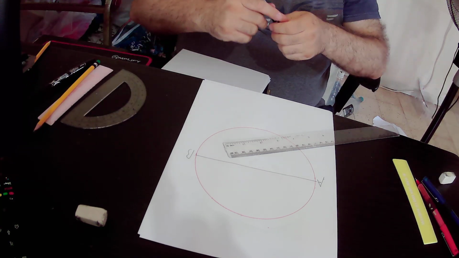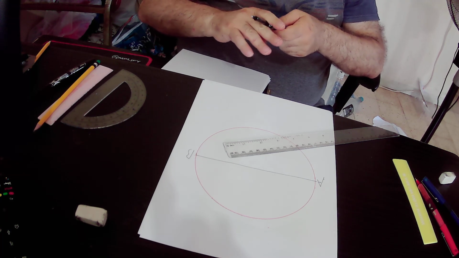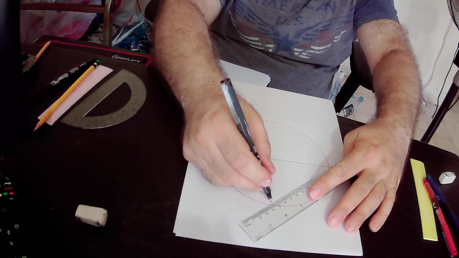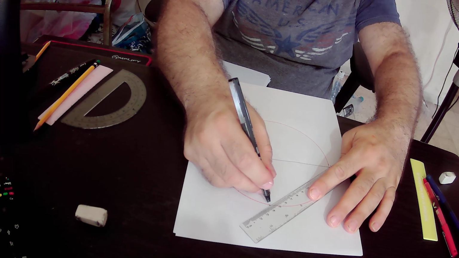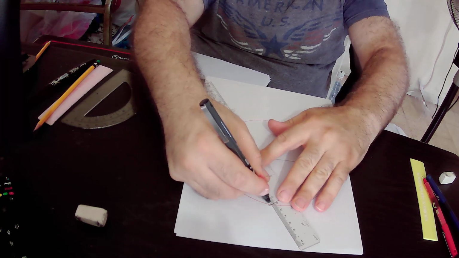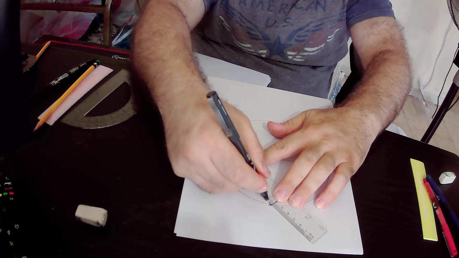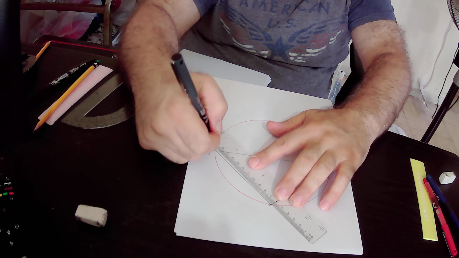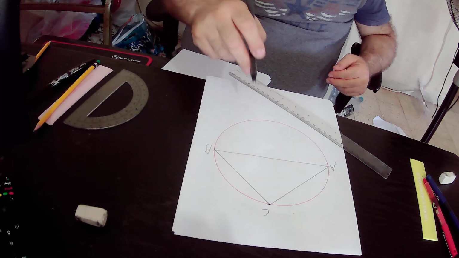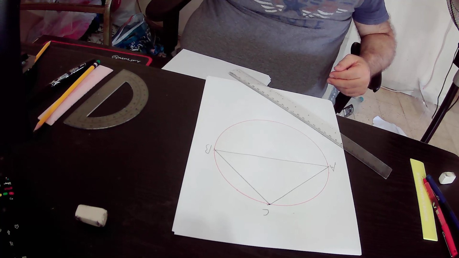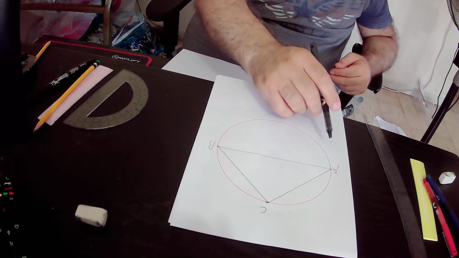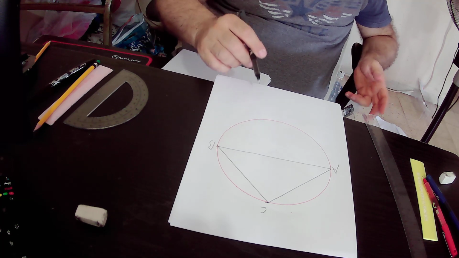So if we have a peripheral angle, angle ACB is a peripheral angle, and as you can see from the drawing, it rests on string AB that is also the diameter of this circle.